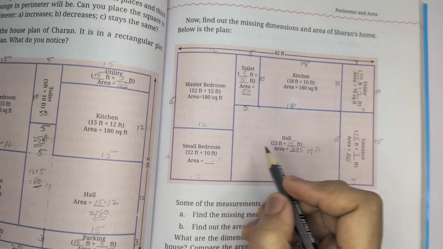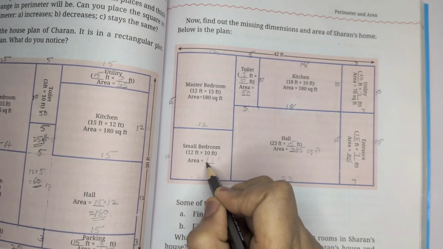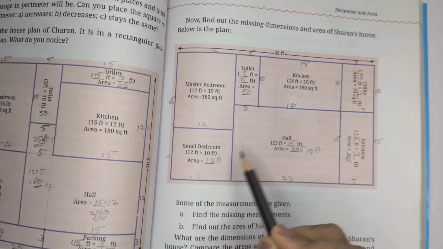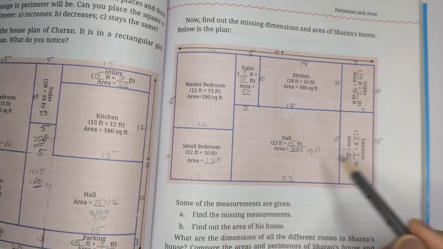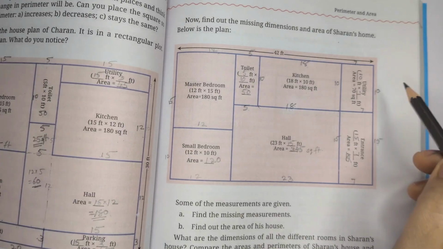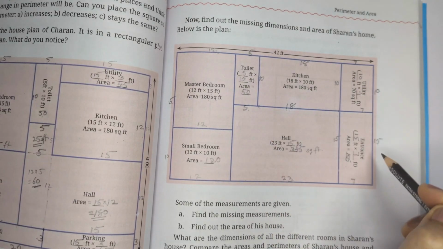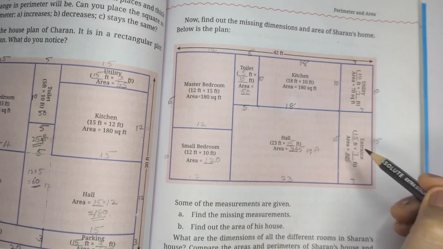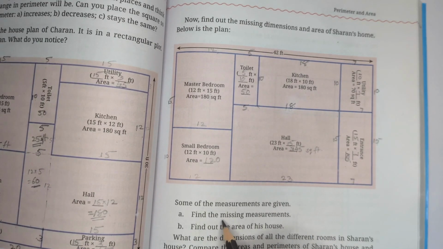Now we got all the measurements here. 12 into 10, 120. Here 180, 120, 50, 180, 345, 105, 70. If you are adding all the areas of each room, we will get the total area. So find the missing measurements, that already we got.